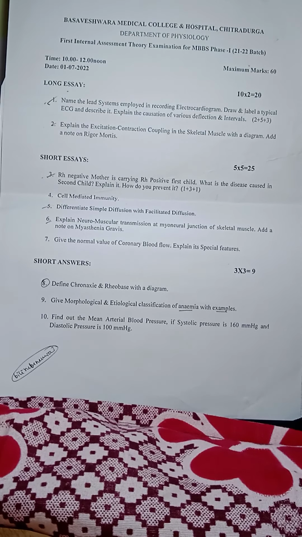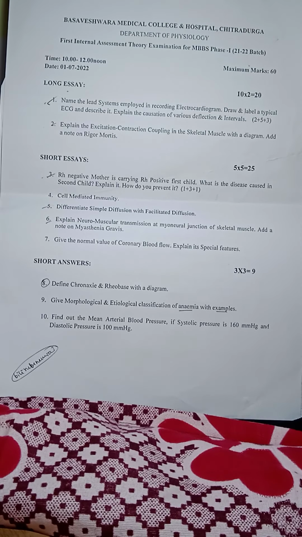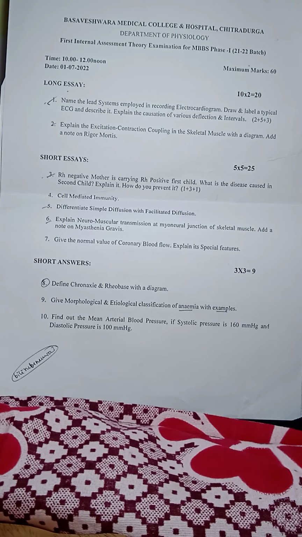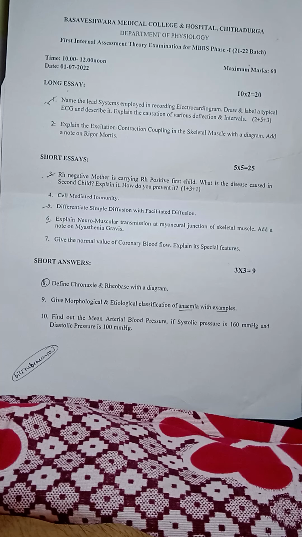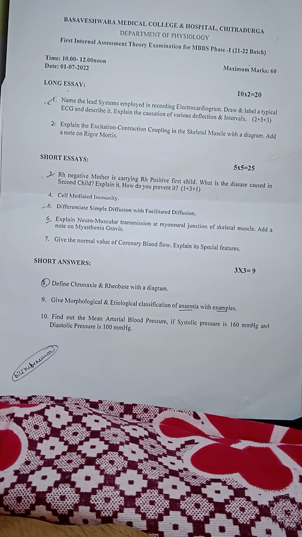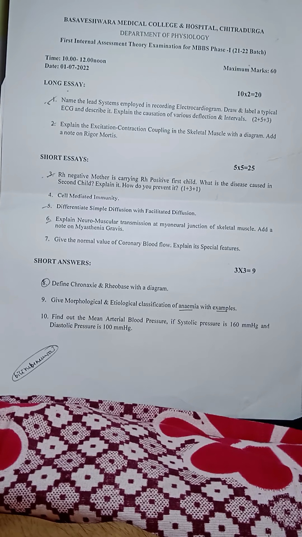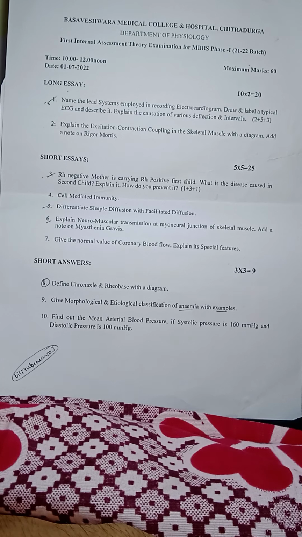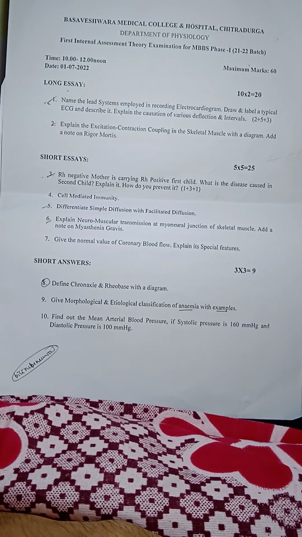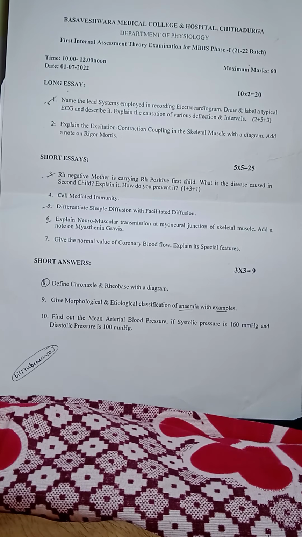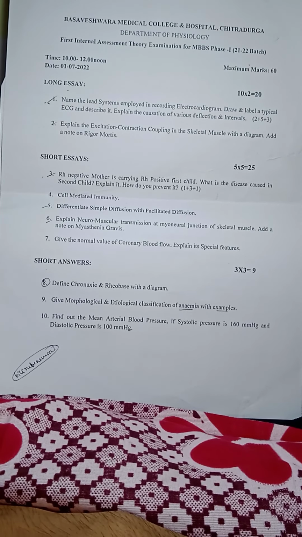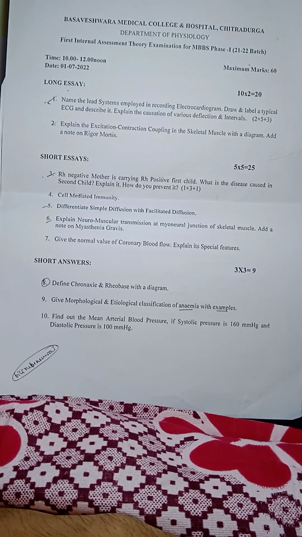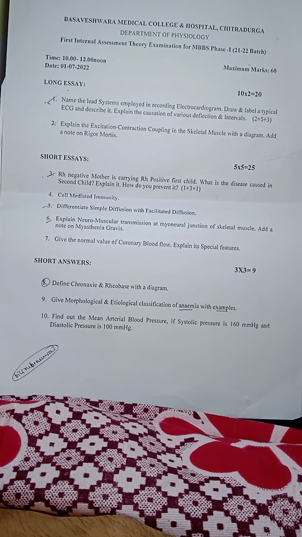Before you start writing this answer and you go for ECG, you explain what an ECG is, and then you draw a well labeled diagram. You label all the 5 waves: P, Q, R, S, T. The Q, R, S waves form the QRS complex, then the T wave. The U wave is clinically significant if it comes. Mention the clinical significance of all the waves.